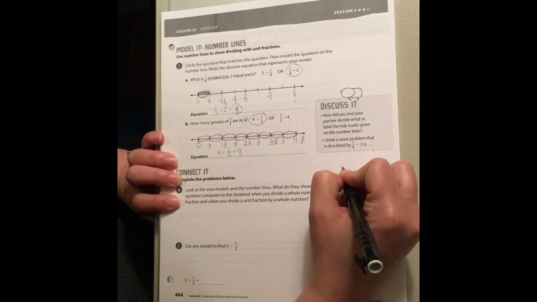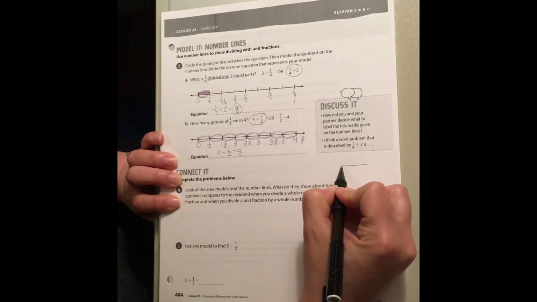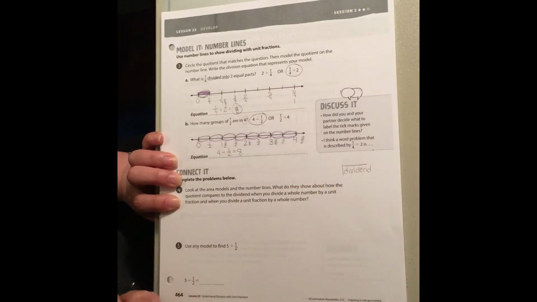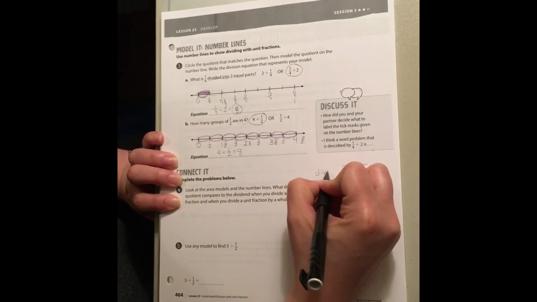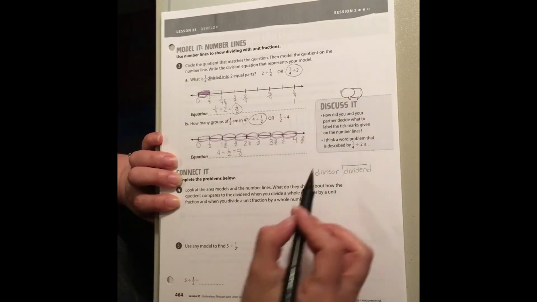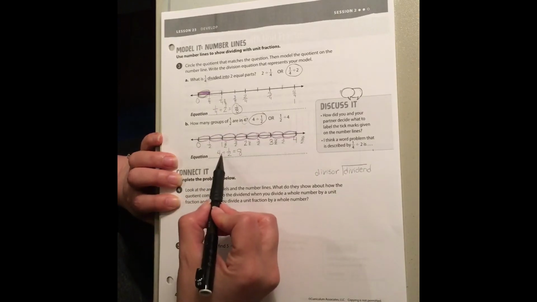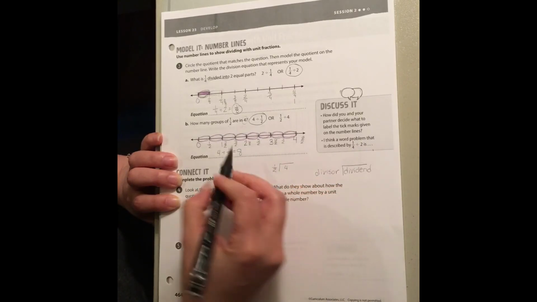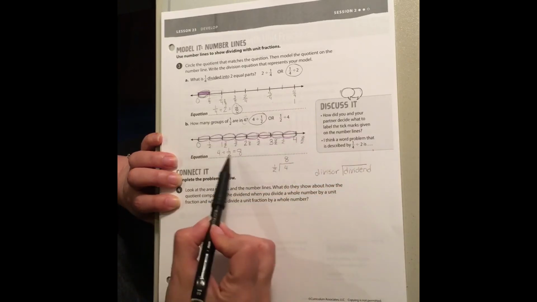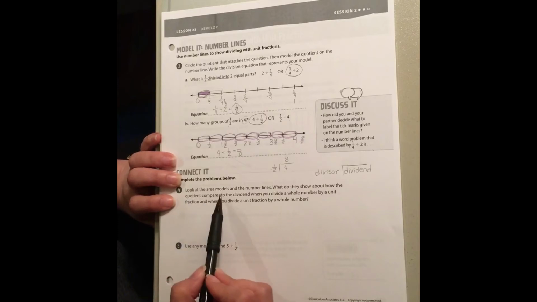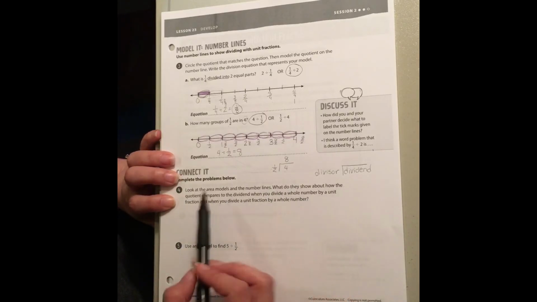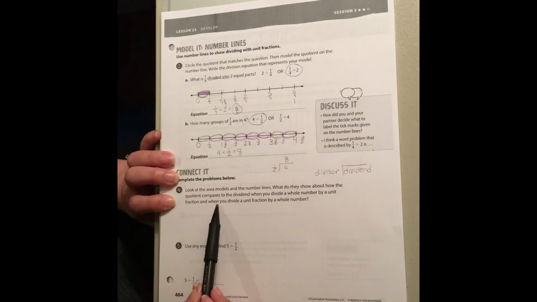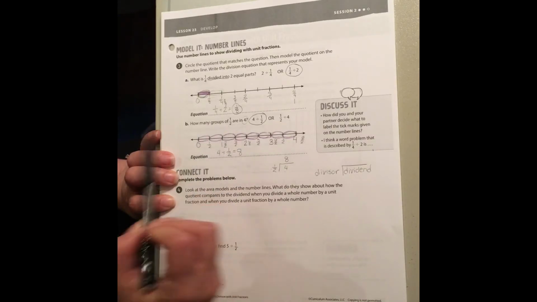Now, it's been a while since we've done dividing. Remember, our quotient is our answer. Our dividend is the number that's being divided. Our divisor is the number dividing into it. So in this case, we had 4, and it was being divided by 1/2, and the quotient that we got was 8. So we're going to look at our area models and the number lines. What do they show about how the quotient compares to the dividend when you divide a whole number by a unit fraction and when you divide a unit fraction by a whole number?